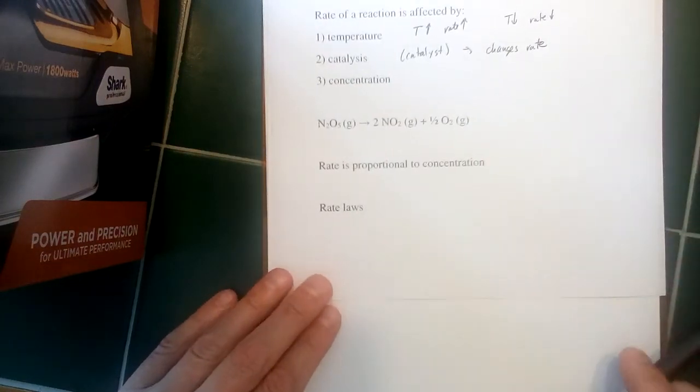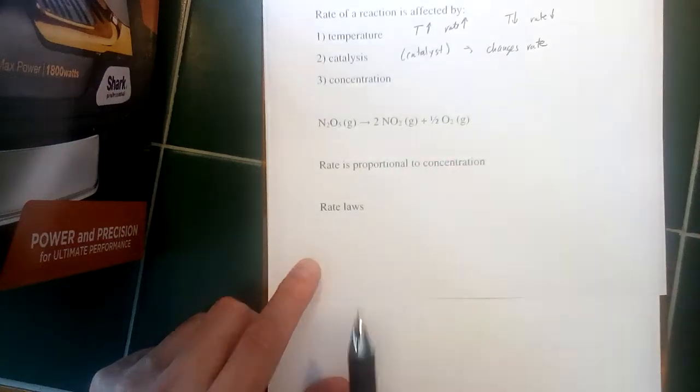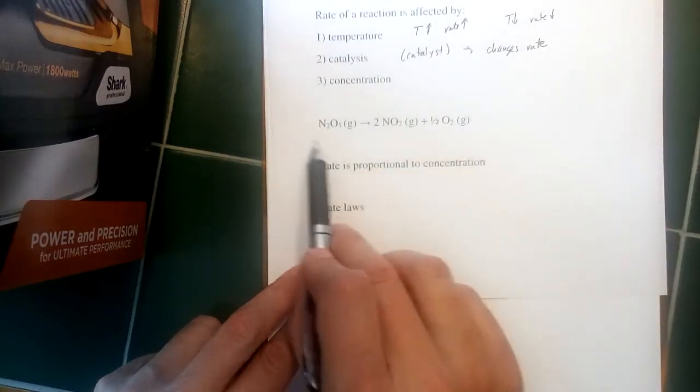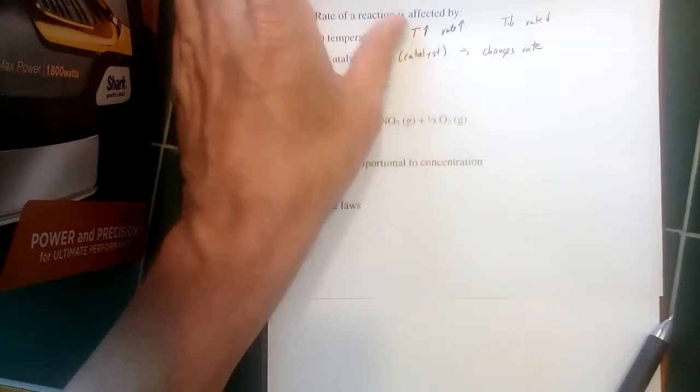So a couple examples here at the bottom of the page. I'm going to look at this same reaction, and we want to talk about how the rate law takes into account what's happening in this reaction. But let me jump to the next page real quick, where I have a generic of how we define the rate law.